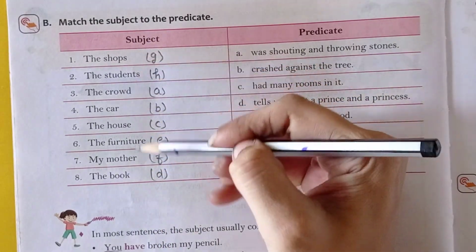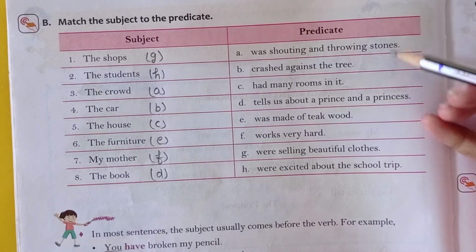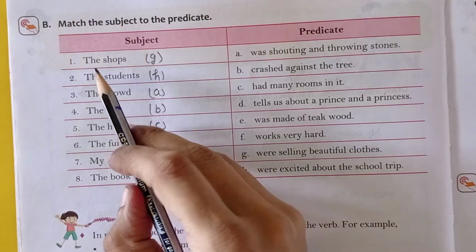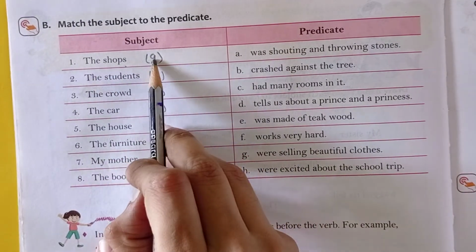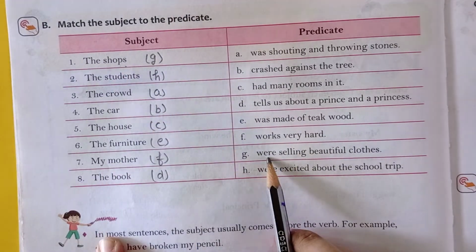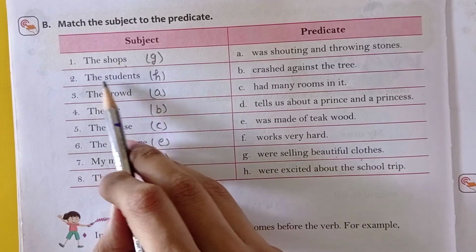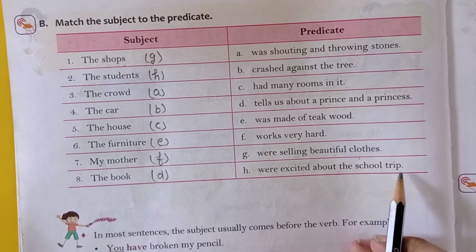So this is the column in which the subject is given, and in this column we are provided with the predicate, and we have to match them accordingly. The first is the shops. We will match it with G. The shops were selling beautiful clothes. H is the students were excited about the school trip.